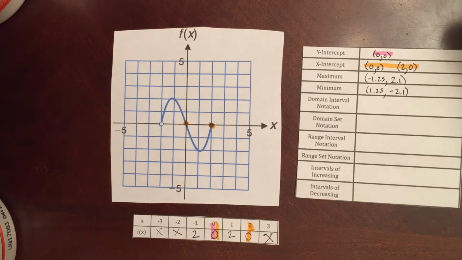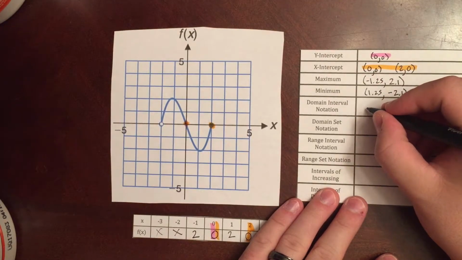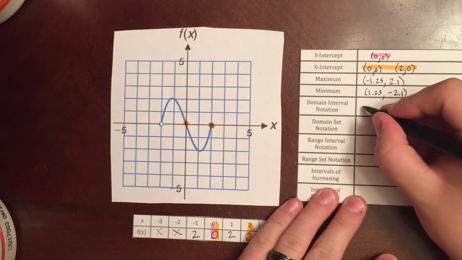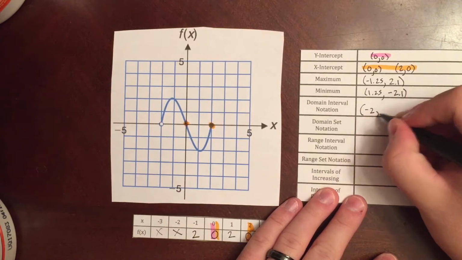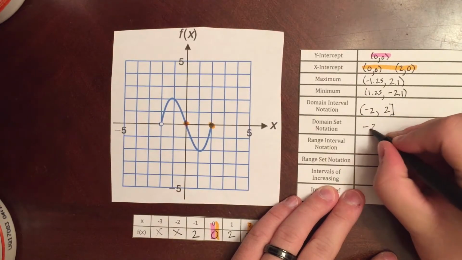Now let's look at domain and range. So domain's how far left the graph goes to how far right the graph goes. Looks like the graph goes over to -2, but again, that is not included. And it goes to +2, which is actually included. And in set notation, we write it like this.